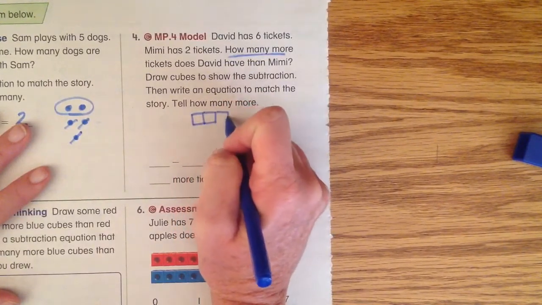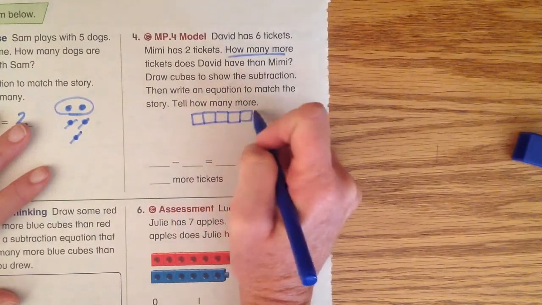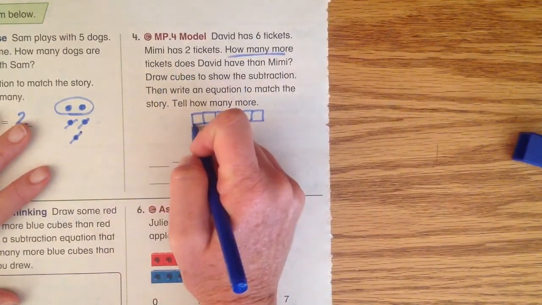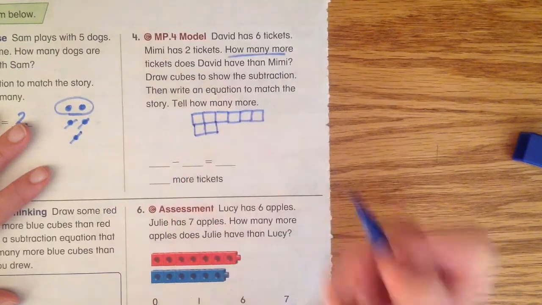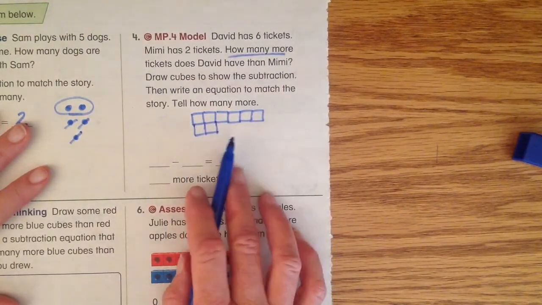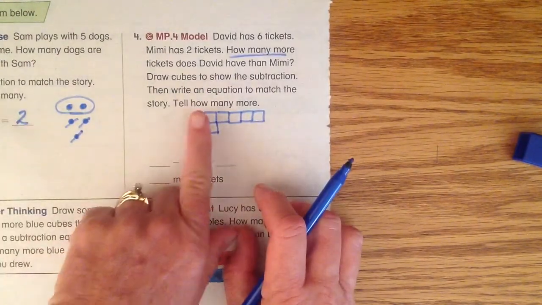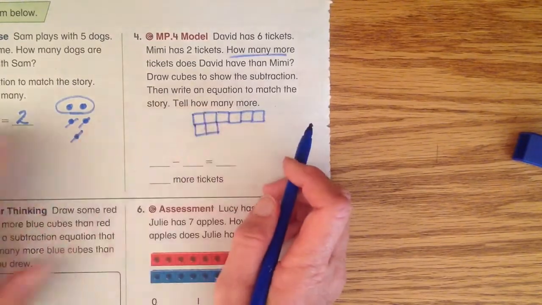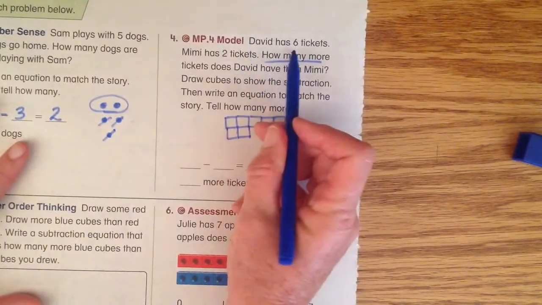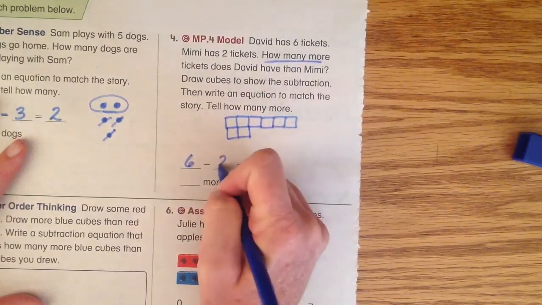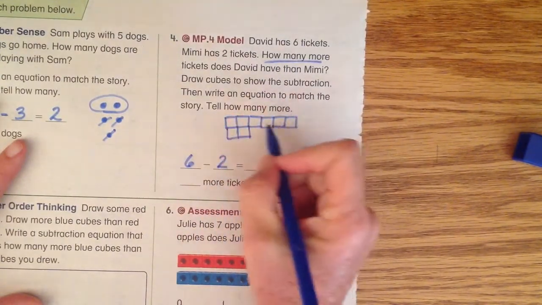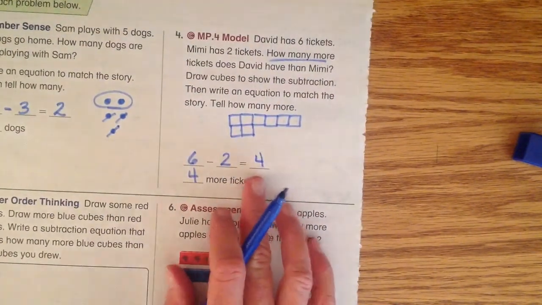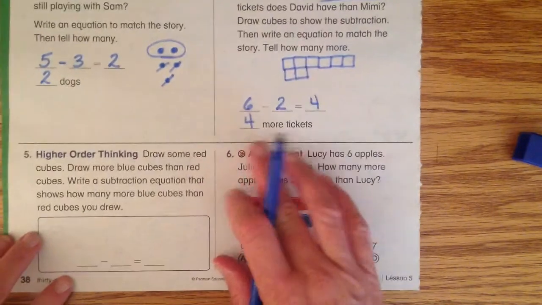1, 2, 3, 4, 5, 6. Now I'm going to draw 2, but I'm going to try to draw them right underneath. 1, 2 for Mimi. So now, how many extras are there? If we cover up these, how many extras are there? 1, 2, 3, 4. So our equation is 6 tickets minus the 2 gives us 4 extras. So 6 take away 2 equals 4, and there's 4 more tickets.